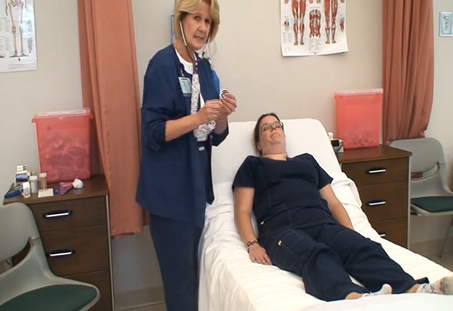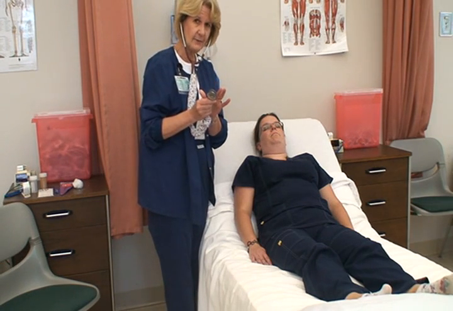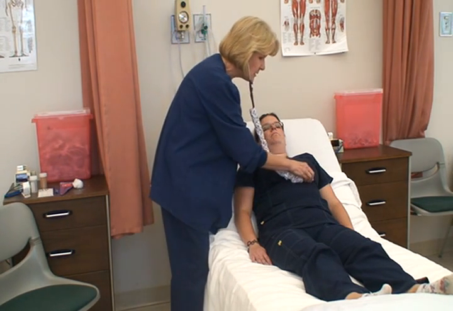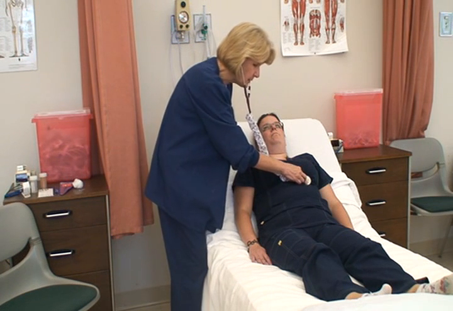Now, I'm going to turn my stethoscope to listen with the diaphragm side, and I'm going to follow the same pattern backwards.